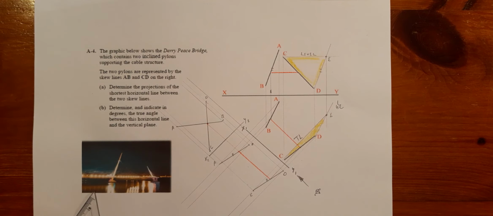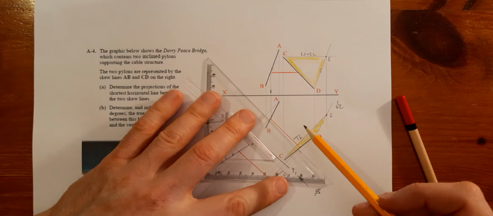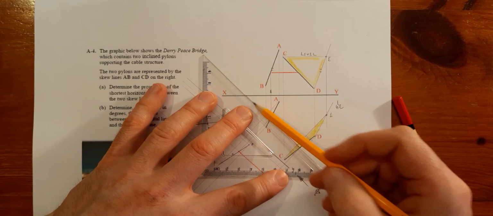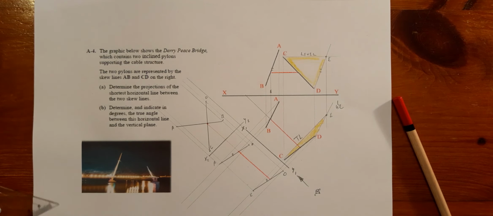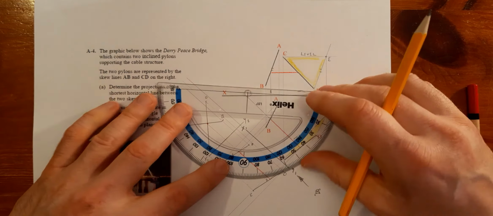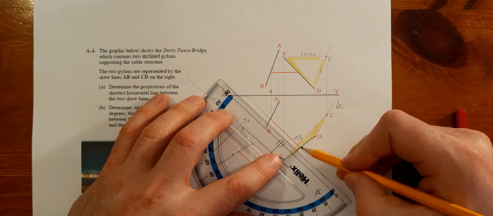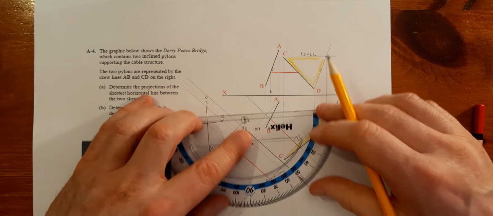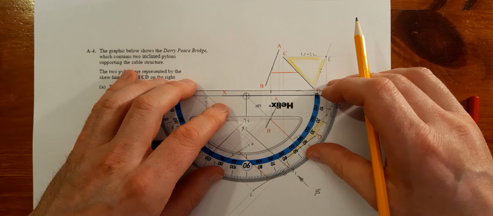Now the last part of that question was saying, determine and indicate in degrees the true angle between the horizontal plane, or the horizontal line, sorry, and the vertical plane, okay? So you can find out that there, if you just run in this guy into here, and it does say to determine and indicate in degrees, okay? So throw down your protractor there. Might have to extend this a bit to read that. Put down your protractor there.